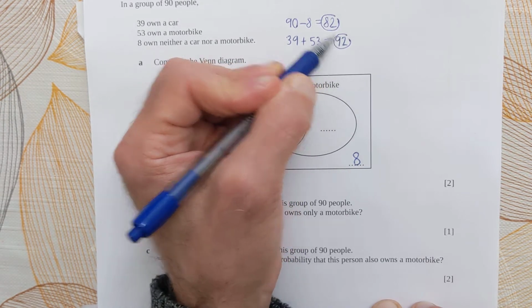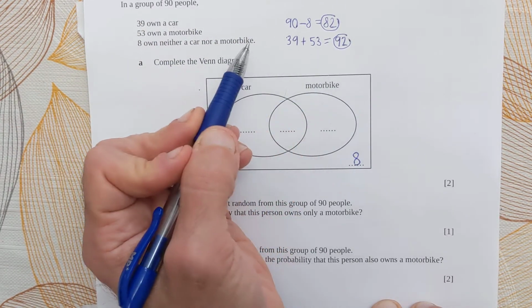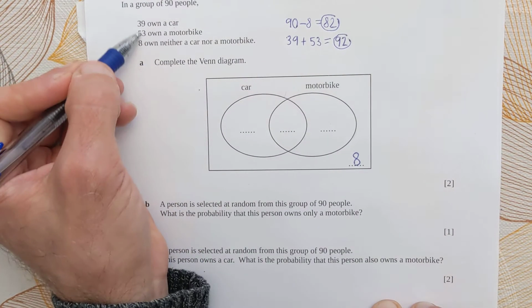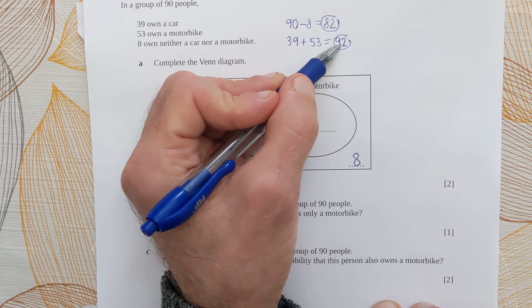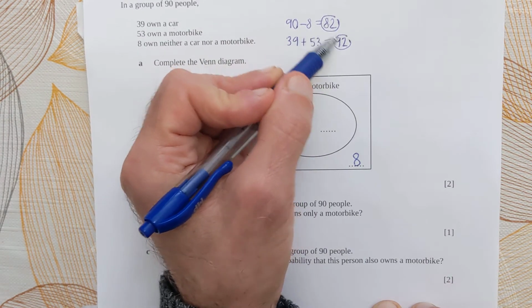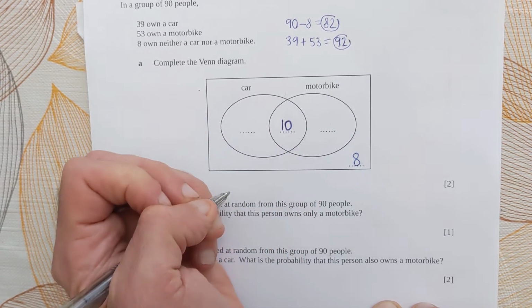And this is because some people own both of them, a car and a motorbike. So you're kind of double counting them here. So the way that you deal with this is, 92 is 10 more than 82. That's the excess. So the excess goes in there.